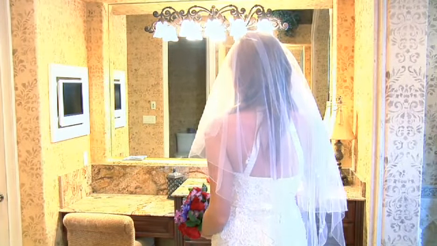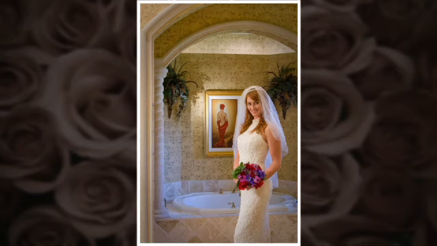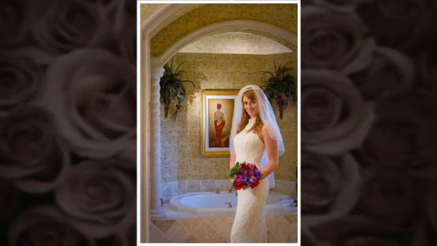Megan, turn towards me a fraction because I want to see more of the detail of the gown. Chin down just a fraction there. I'm going to zoom back here and just frame her with some of the arches of the bath and so forth. And we got the painting in the background.